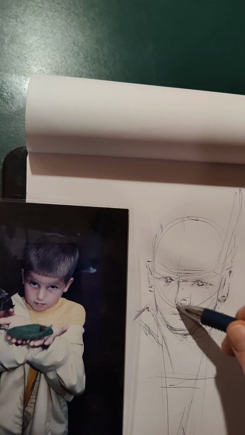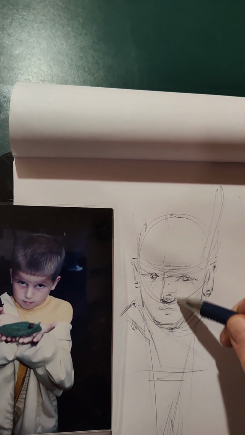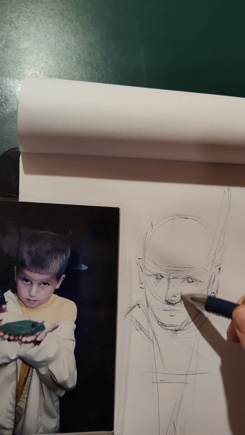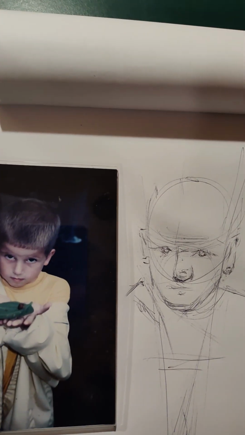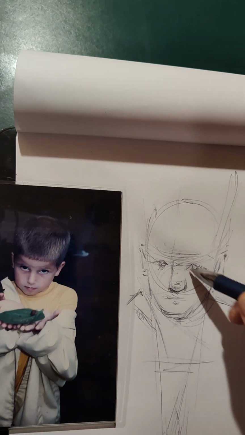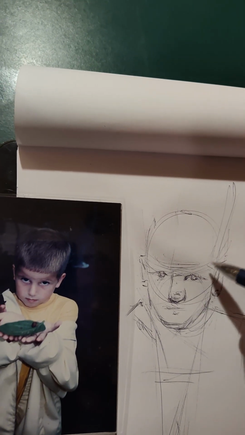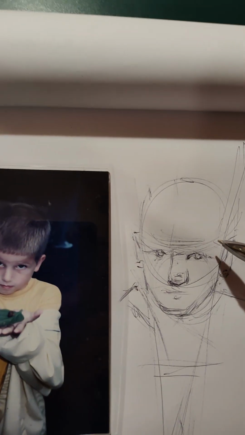But this is how the math works with drawing. And do go slowly. You don't punch anything in too strong, too fast. And again, don't worry about shapes or details.